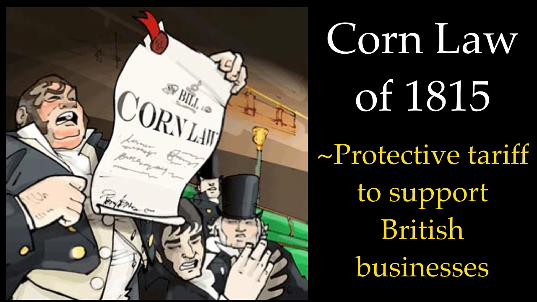What the Corn Law did was place a heavy tariff on any and all grain or bread that's getting imported into England. So if you had bread that was made, let's say, in Belgium or the United States, and it comes into Britain, that bread would be sold at a very high cost because of the tariff that was placed on it coming in. What does this do?